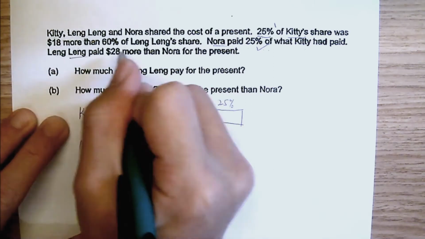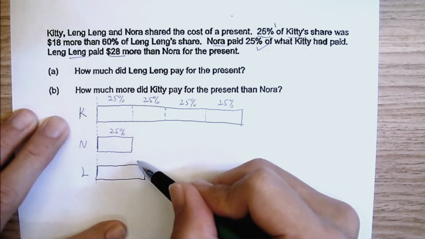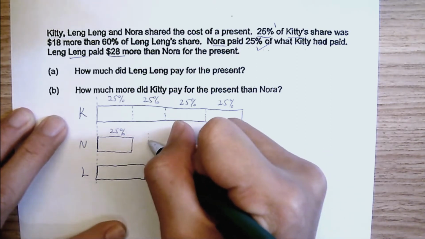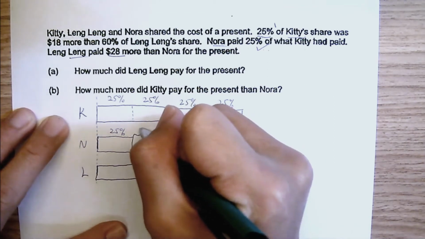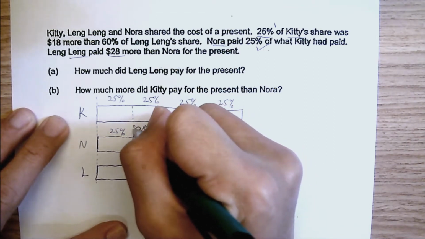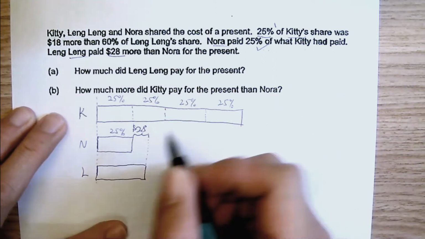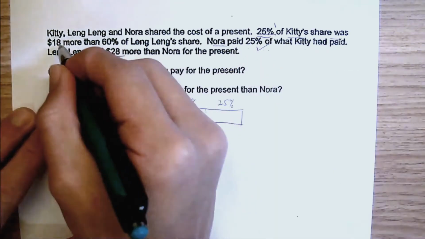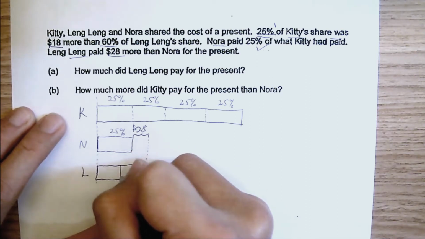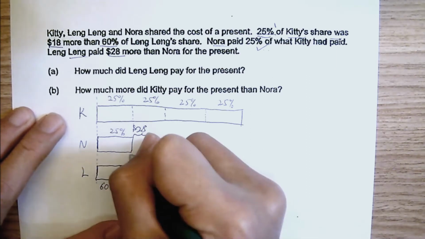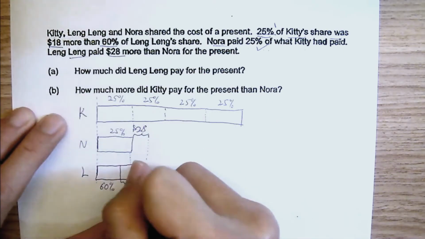I only need to know that for Ling Ling, it needs to be a longer bar than Nora. So I'm just going to draw a longer bar than Nora, maybe about here. Now, they said that Ling Ling paid $28 more than Nora, which means that the difference between this bar and this bar is 28. So I'm just going to draw a comparison over here, and this would be $28. Then they said that this 25% was $18 more than 60%. So 60% is probably around here. And the difference between them is $18.